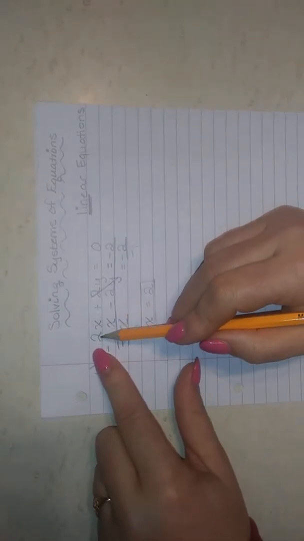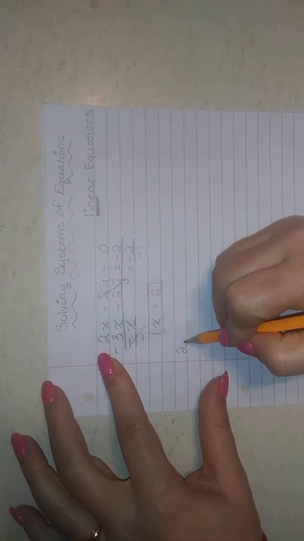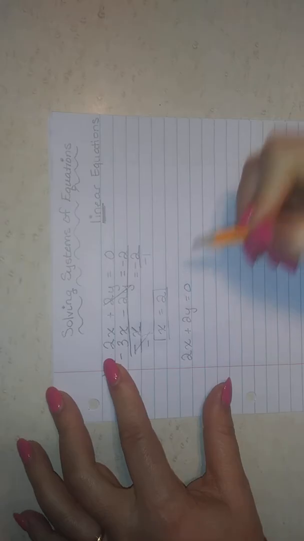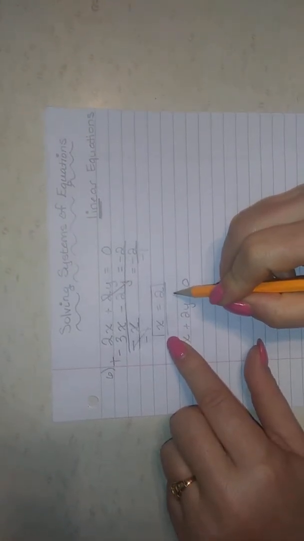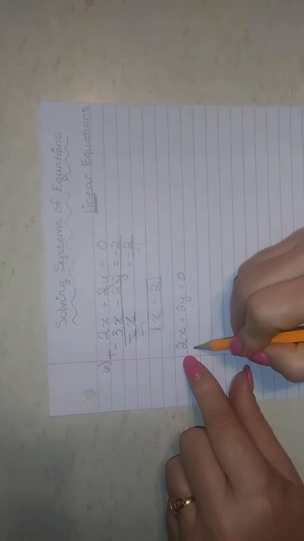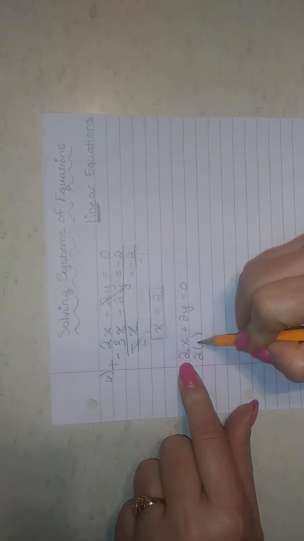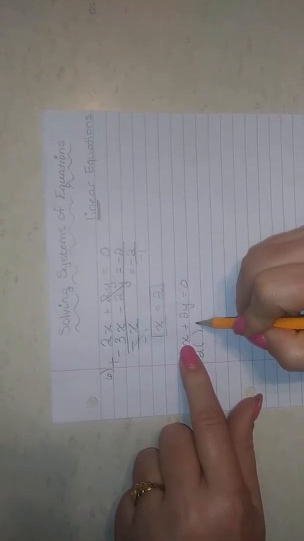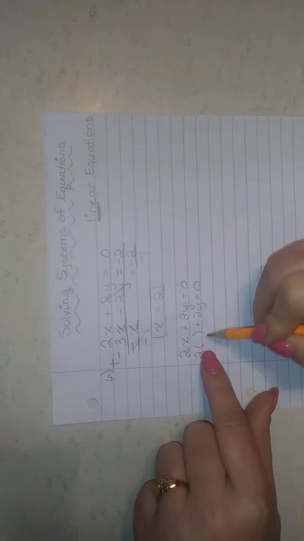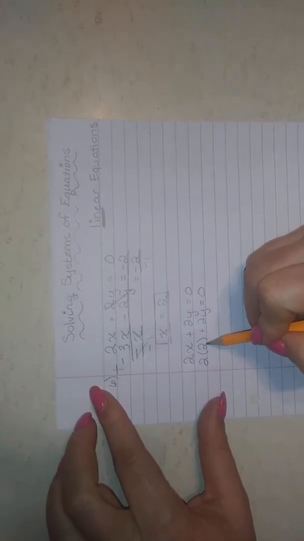So what you're going to do first is rewrite the original equation. So we're going to rewrite 2x plus 2y equals 0. And now we're going to substitute x for 2. So down here, we're going to rewrite this equation. We're going to put the 2, then a parenthesis for wherever we're substituting, plus 2y equals 0. And we're going to fill in our parenthesis with our x, which is 2. I'm going to put it right there.